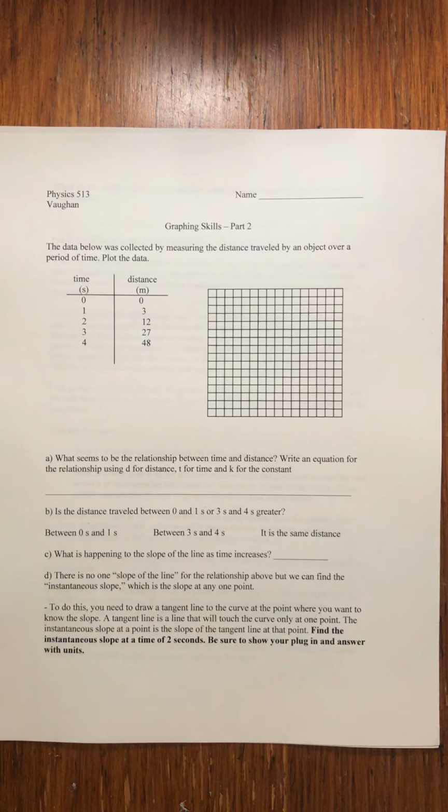In this video, we're going to go through the graphing skills, part 2. So you did the graphing skills part 1, which was basic make graphs, and then answer questions about guessing about proportionalities and basic equations, interpolation and extrapolation. We're going to do 2 additional skills here. So buckle up, here we go.